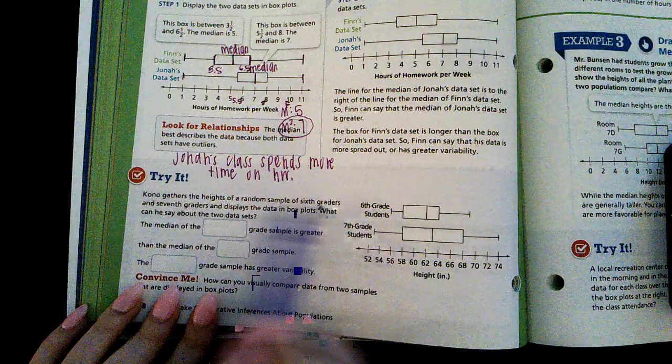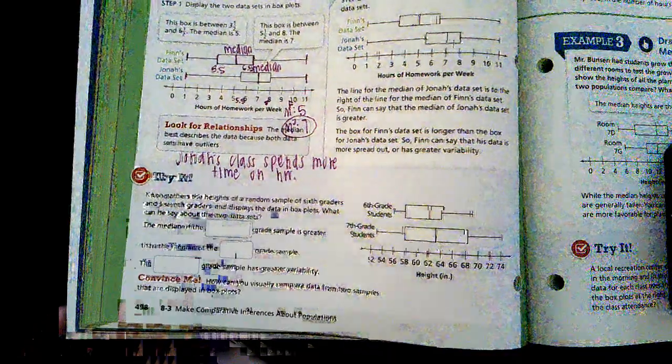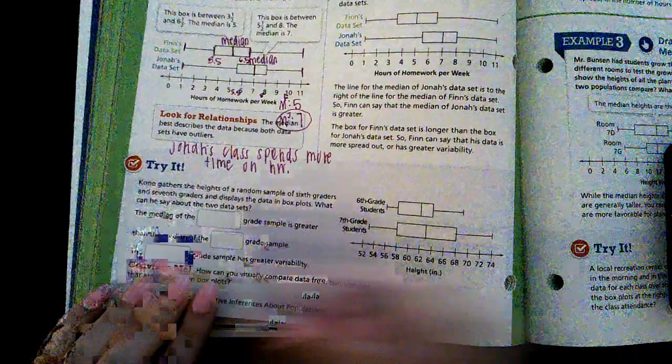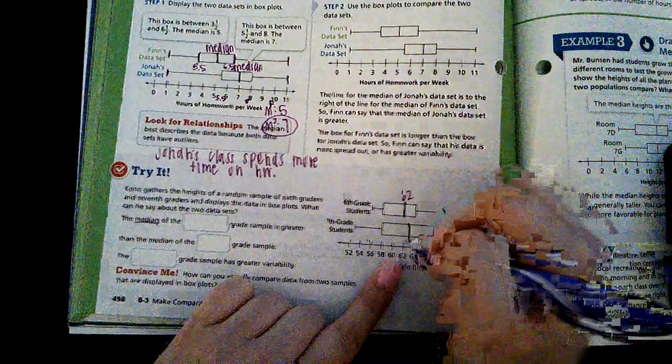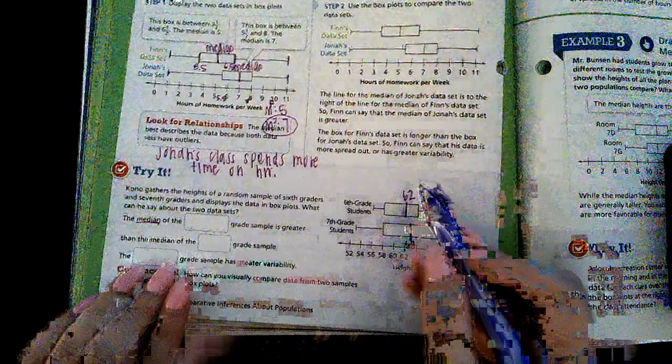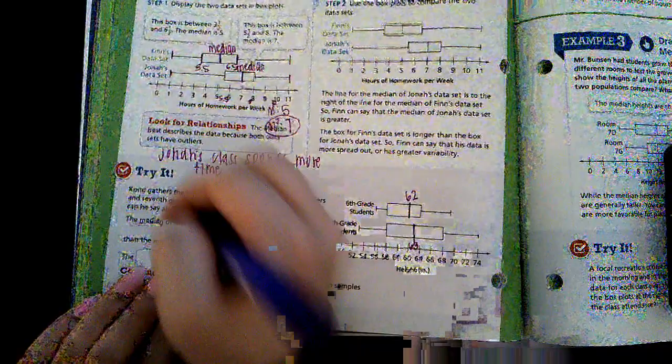Okay, so now I want you guys to do your try-its here. It says, Kona gathers the heights of a random sample of 6th graders and 7th graders and displays the data in box plots. What can you say about the two data sets? Okay, so first of all, the median, we know to find median, we are looking for this line. So my median for 6th grade students is about 62, and for 7th grade it's about 63. So the median of the 7th grade sample is greater than the median of the 6th grade sample.